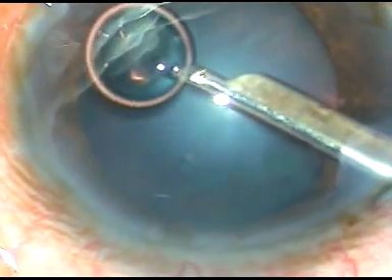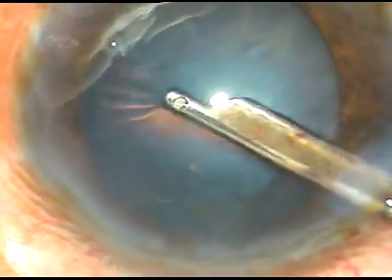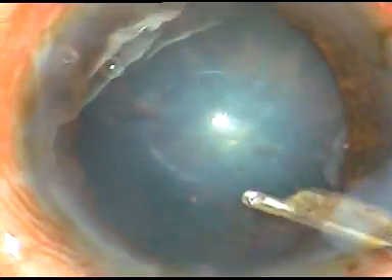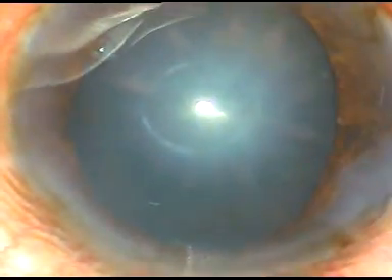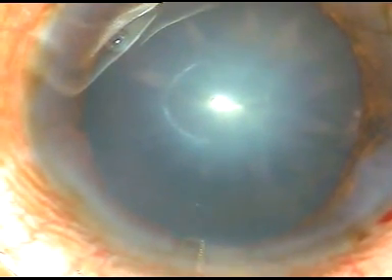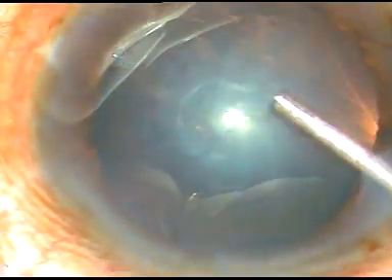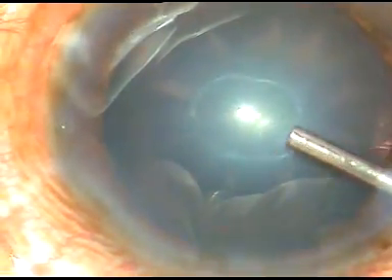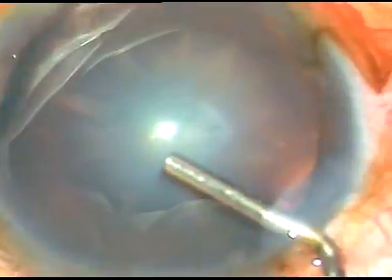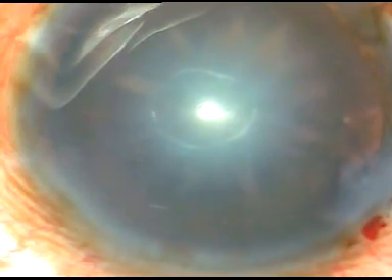And now in this case, you can see that as we touch the anterior capsule, there is wrinkling of the capsule which indicates a weak zonule. Now viscoelastic substance 2% PMC is injected into the anterior chamber. The pupil has nicely dilated.